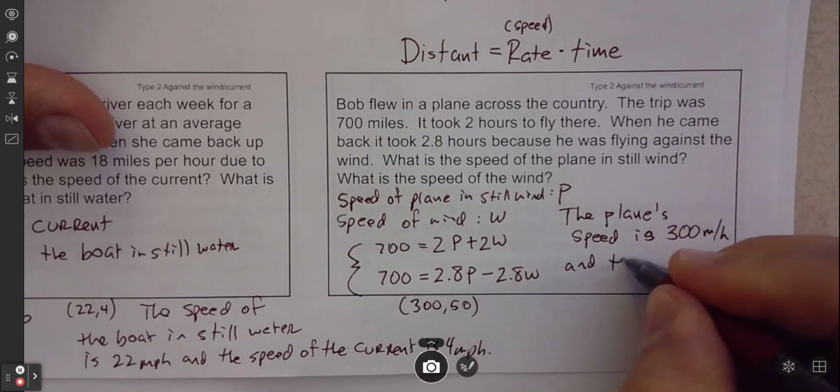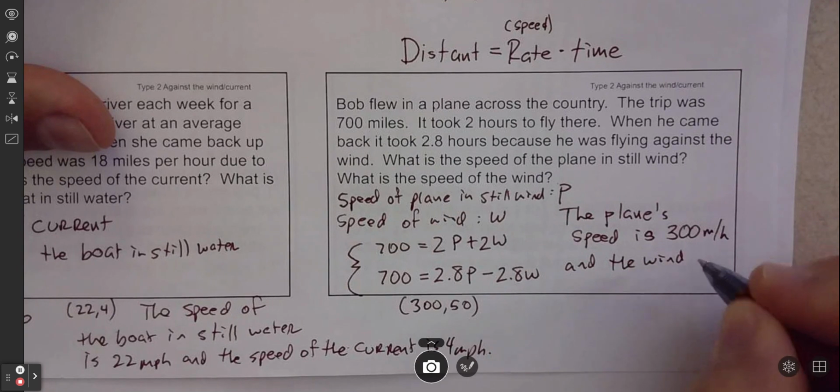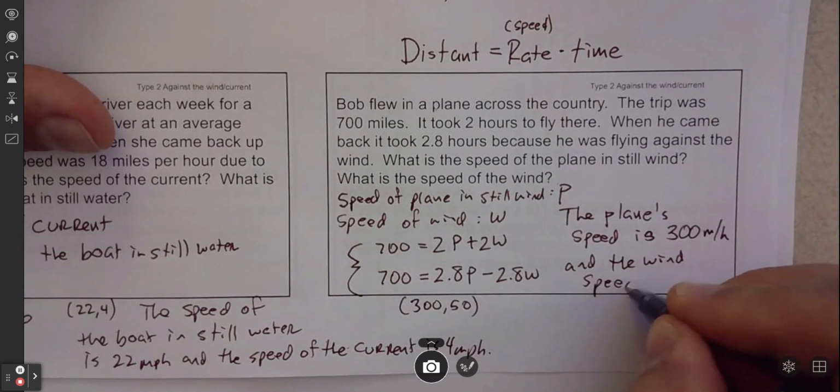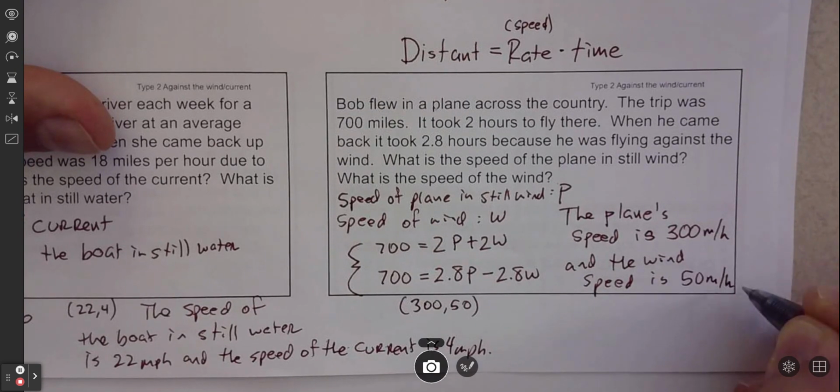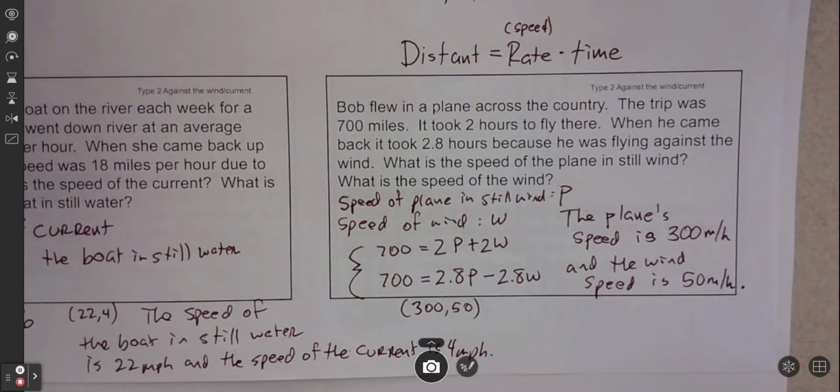And the wind speed is 50 miles per hour. And this is a real thing. I always forget, but I know that flying to California takes longer than flying from California because of the wind. Okay? That's great.